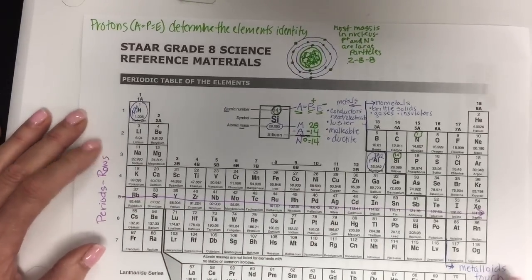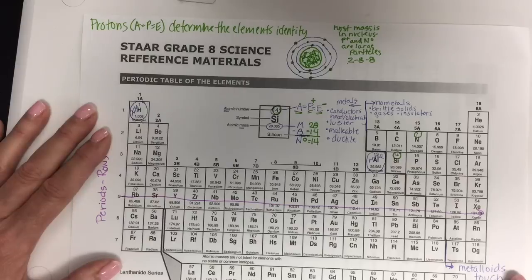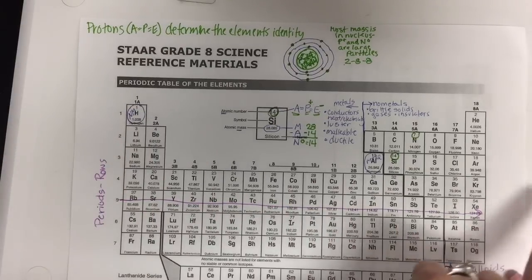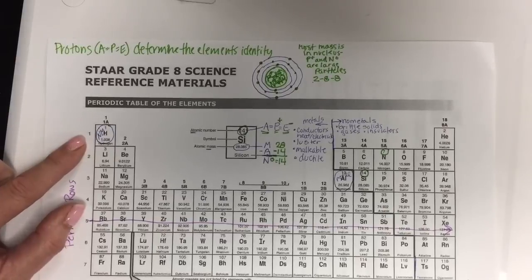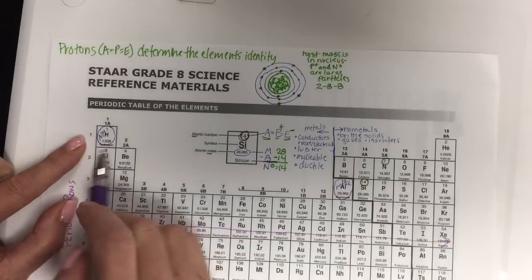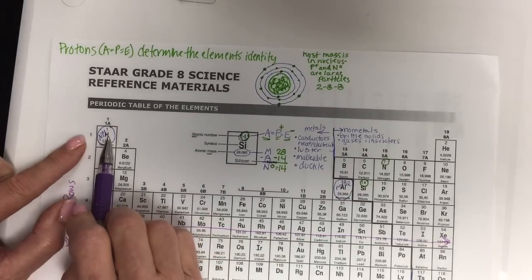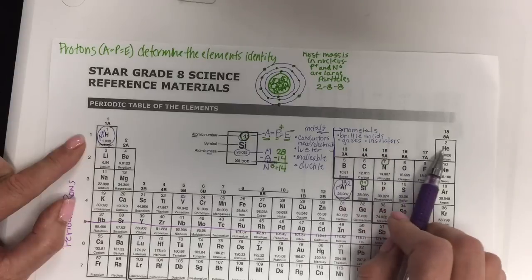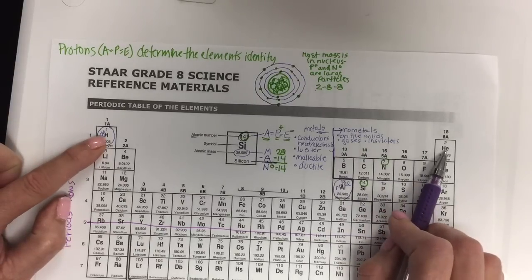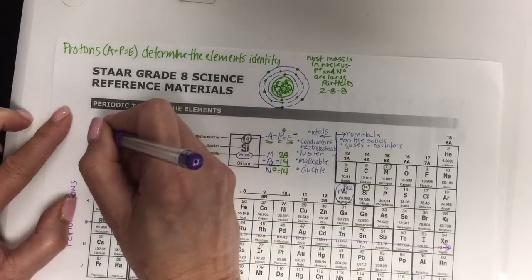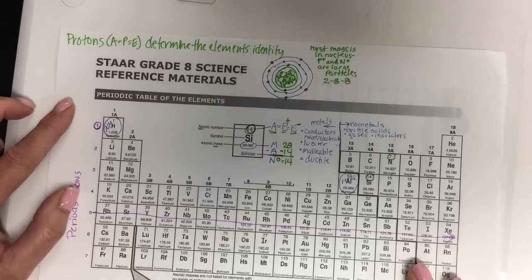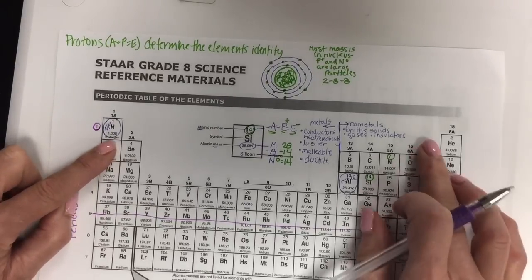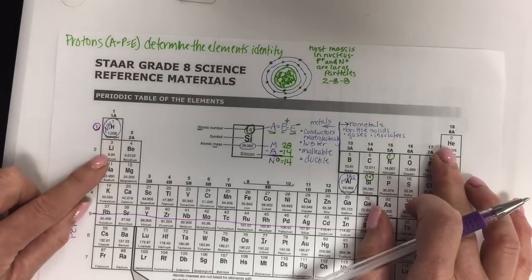So what does a row tell us about elements in those rows? It tells us how many energy levels they have. So if I am in row 1, and if you look at it, row 1 only has hydrogen and helium. Those are the only two elements in row 1. Row 1 has 1 energy level. So hydrogen and helium both would have 1 energy level.